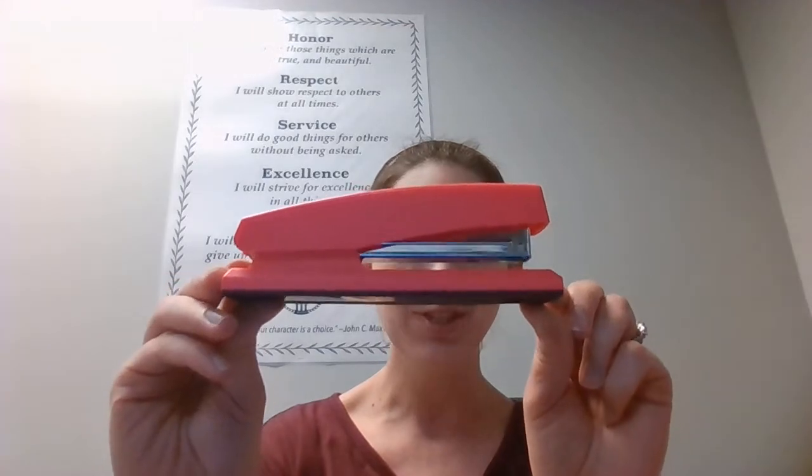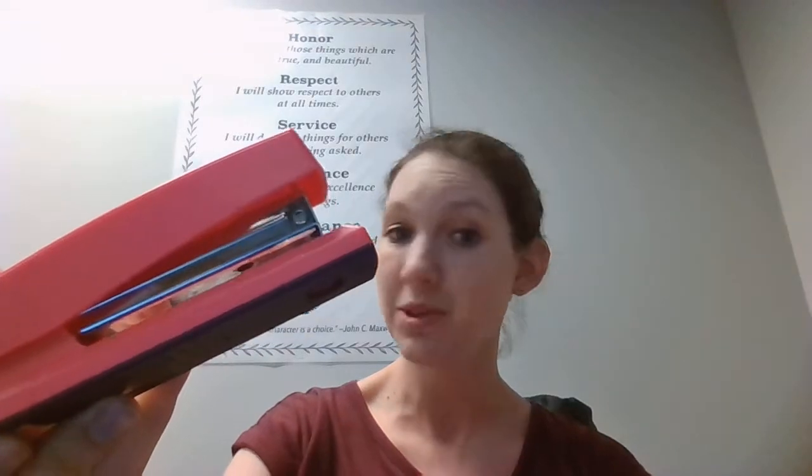So I wanted to show you a couple of tools. First of all, as a teacher, I use this a lot. I use this to make packets. I use this to put papers together or to make my bulletin board outside of my room. This is a stapler. This is a tool. It's not a toy. I don't play with it, but I use it to get work done.